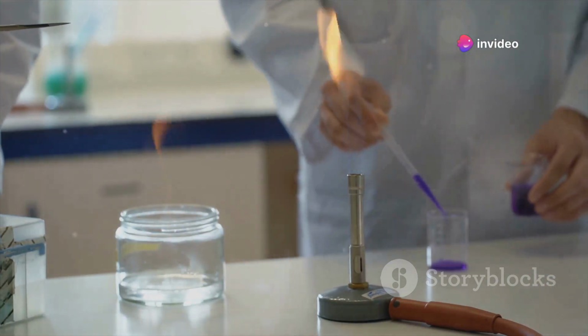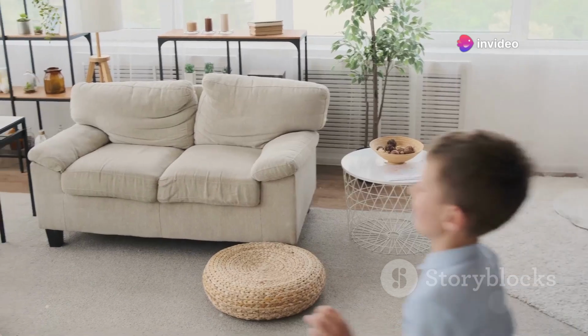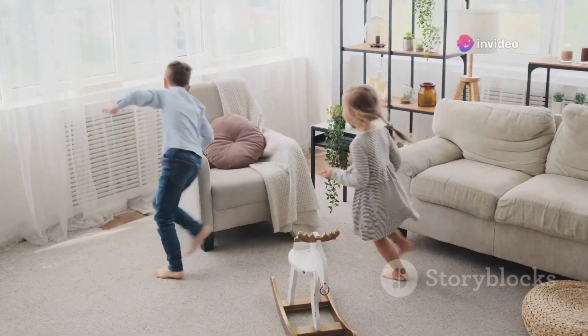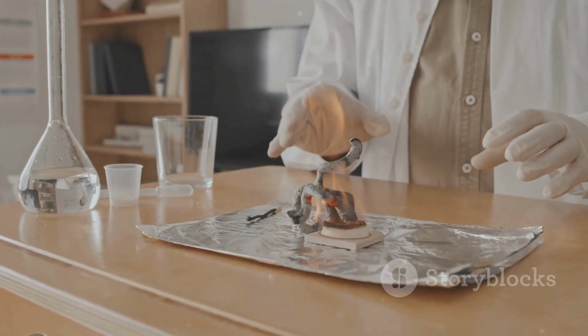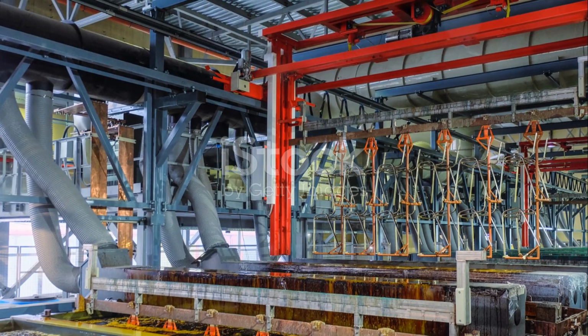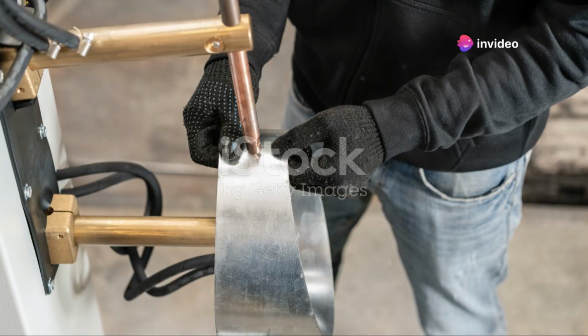3. Displacement reaction. Imagine a game of tag where one element takes the place of another. A more reactive element displaces a less reactive element from its compound. Example, iron displacing copper from copper sulfate solution.